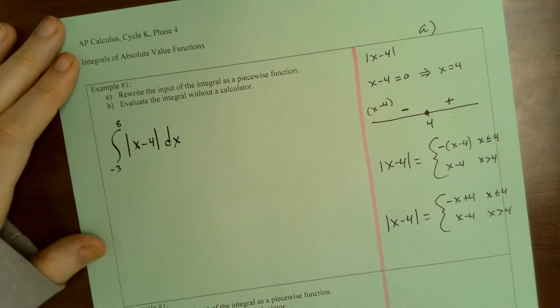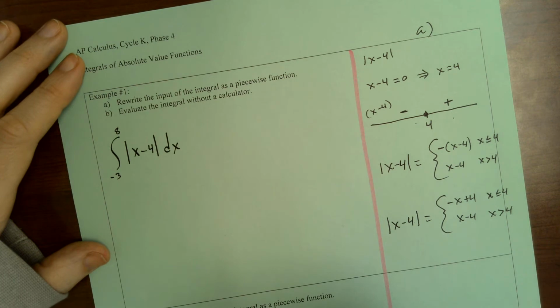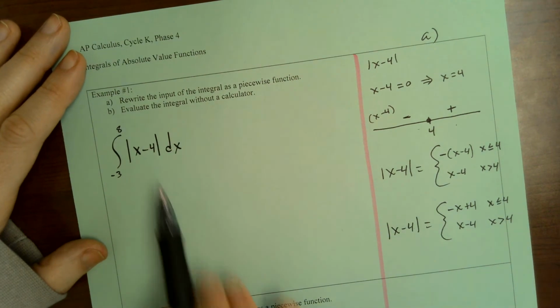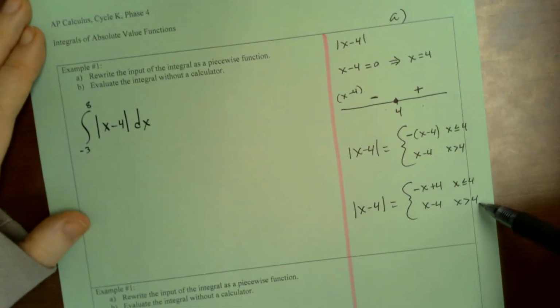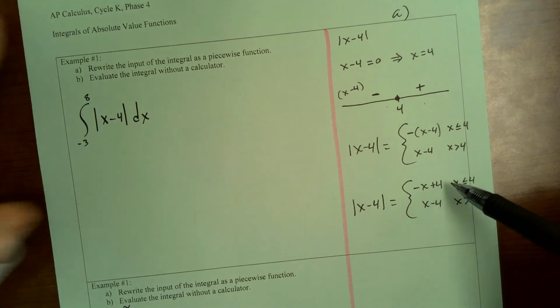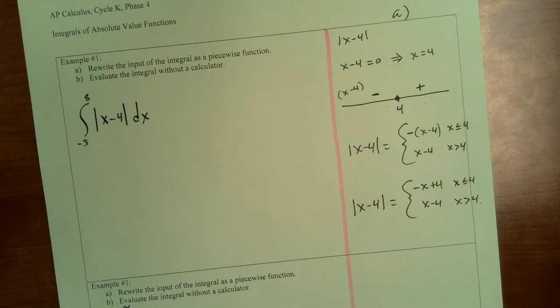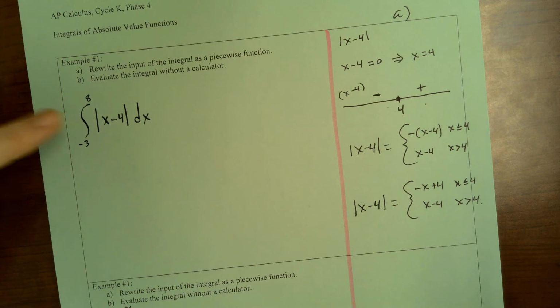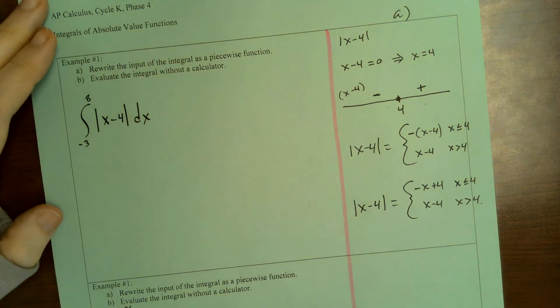Okay, so it goes like this, guys. We've got to split this up. 4 is the endpoint. It's where one part of the piecewise function begins and where the other one ends. And 4 is in the middle, in between -3 and 8. So I'm going to split this integral up. I'm going to have one integral from -3 to 4, and then another integral from 4 to 8.